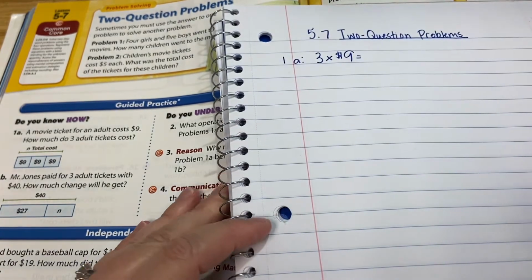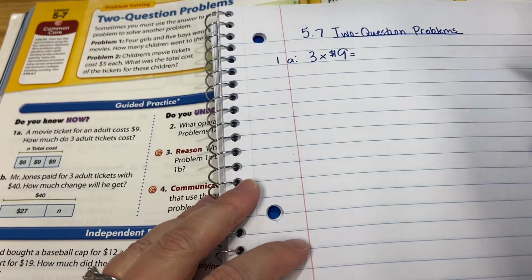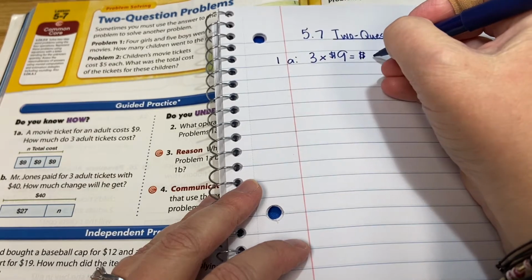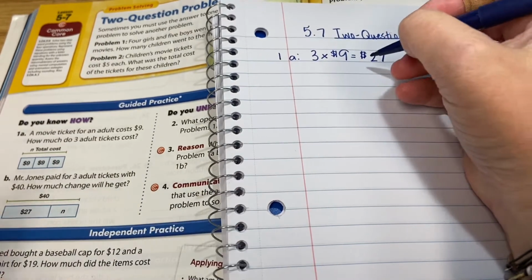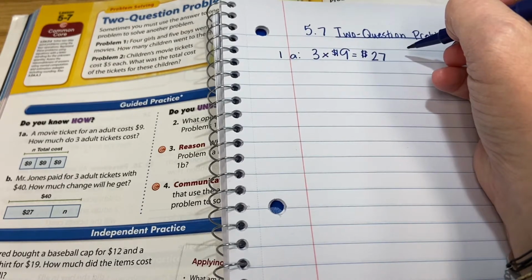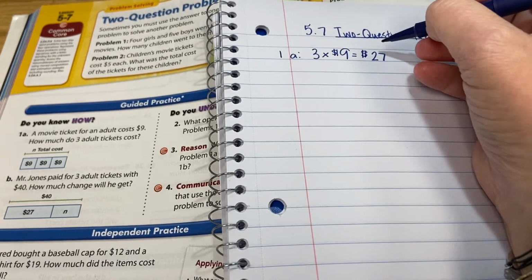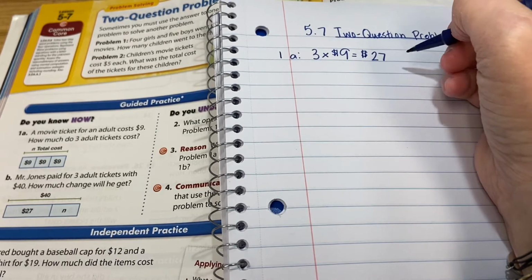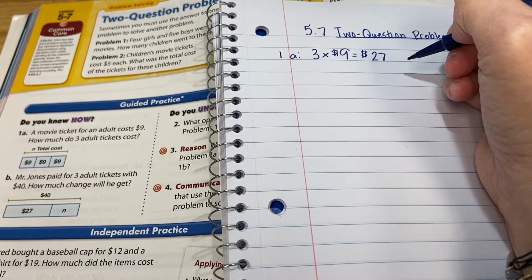Make sure you have a dollar sign. Equals, what is 3 times 9? 27. Make sure you put your dollar sign out front. I've been seeing some of you putting the dollar sign at the end. The dollar sign goes in front of the number. All right, so the 3 adult tickets are going to cost $27.